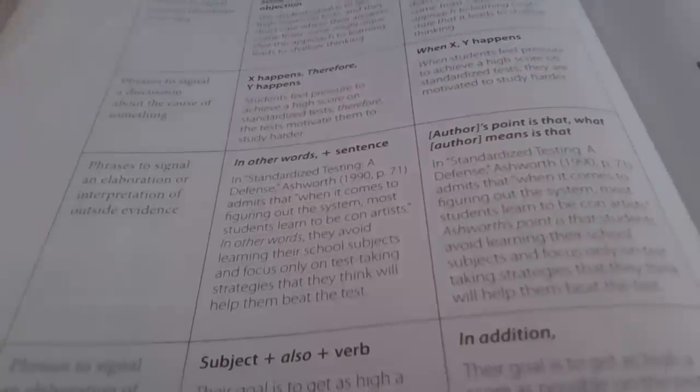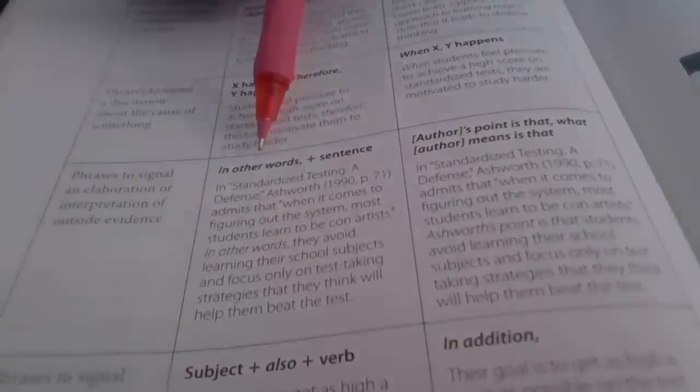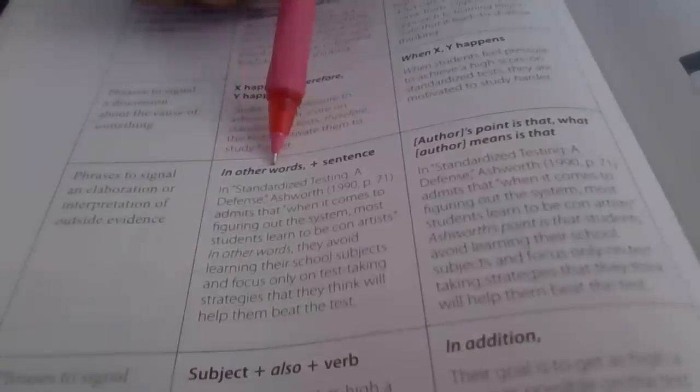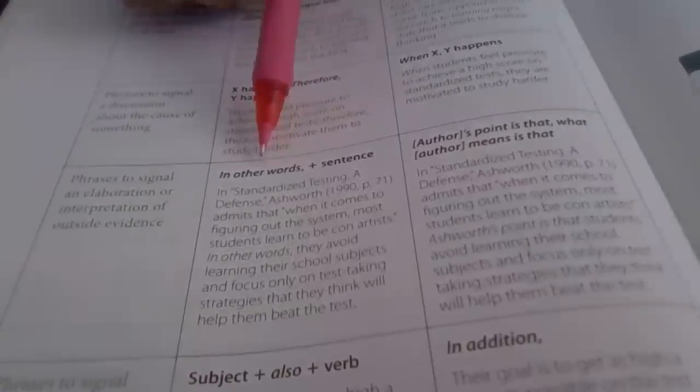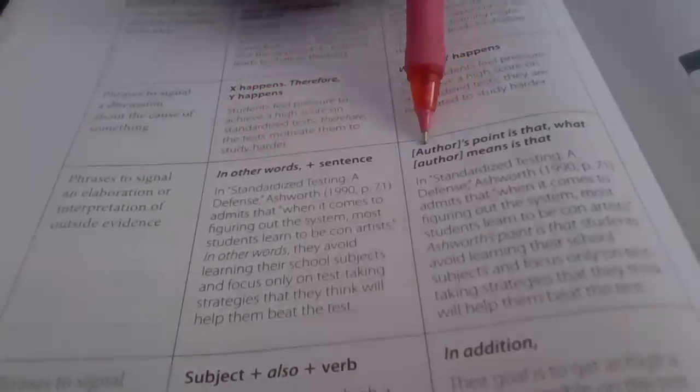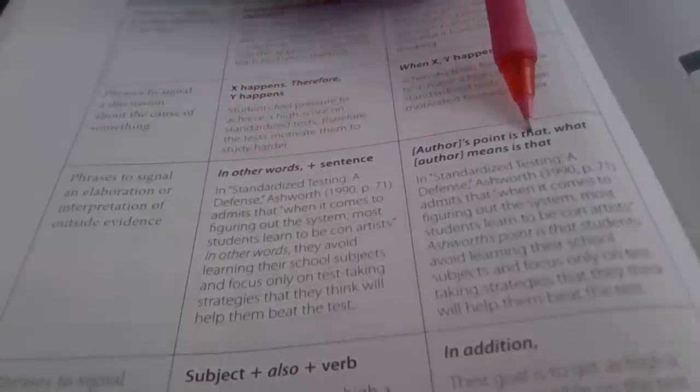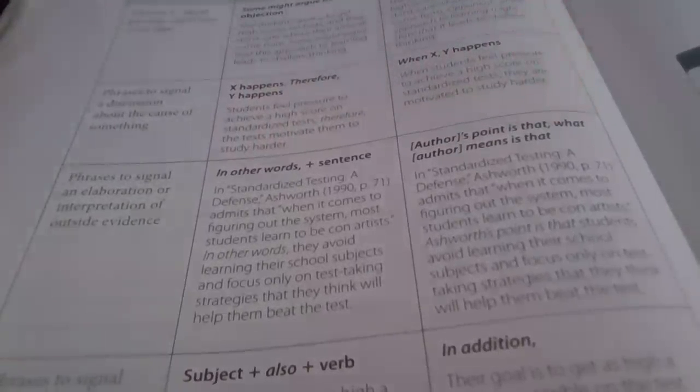Phrases to signal an elaboration or interpretation of outside evidence. In other words, that is, right? Those are great ways to signal you're about to paraphrase. The author's point is that, right? Or what the author means is that. There's some examples. Take a look at those. The example sentences, I mean.